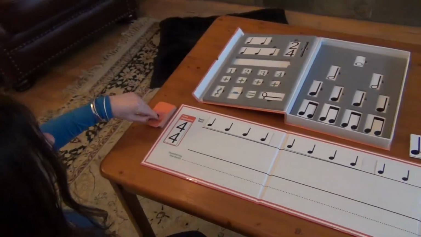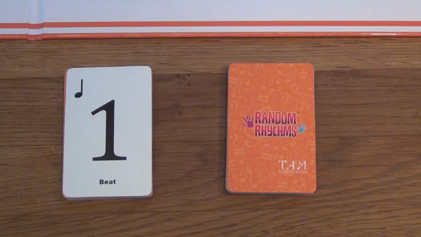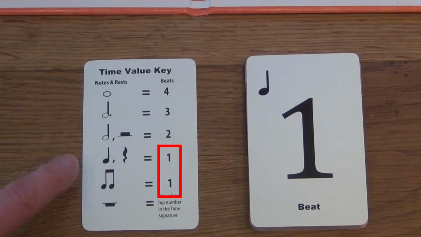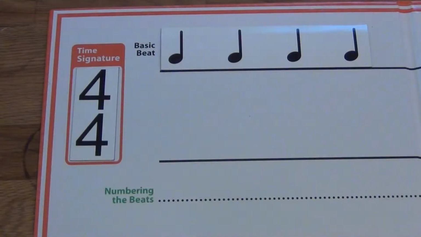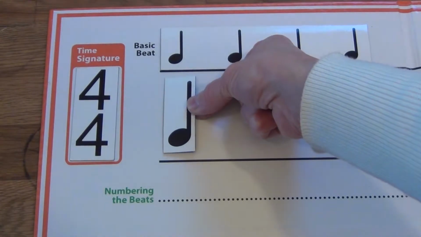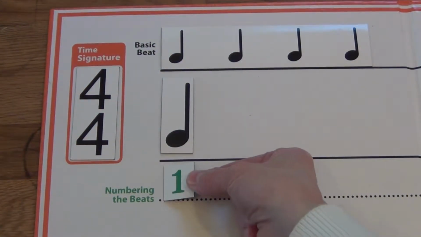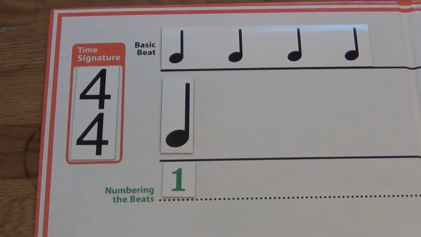The players in turn pick their top card. In our example, player number 1 has turned up numbered card 1. On the key card, we can see that the quarter note, quarter rest, or eighth note pair can be used. For our demonstration, we are going to use a quarter note. Player number 1 completes their turn by adding the number 1 of the beat counters to the area called numbering the beats.